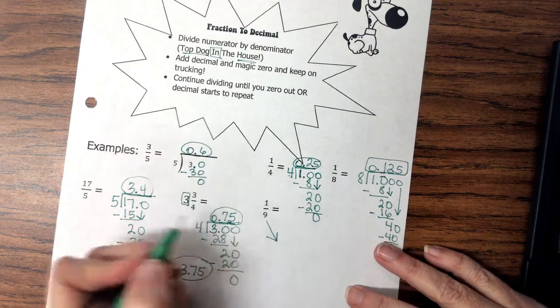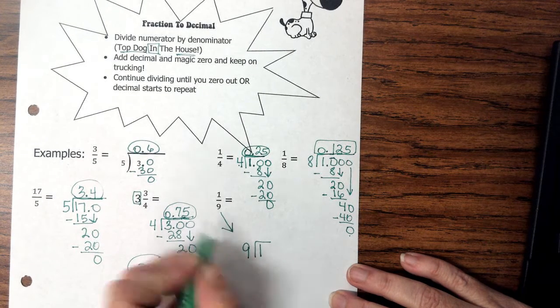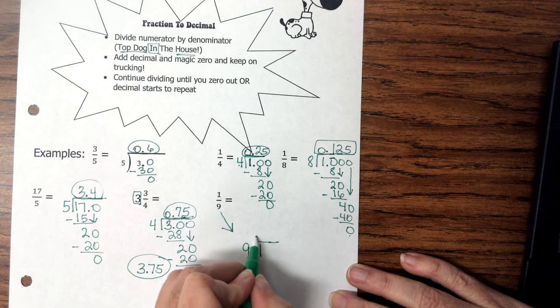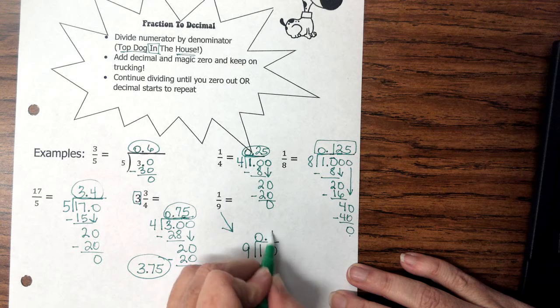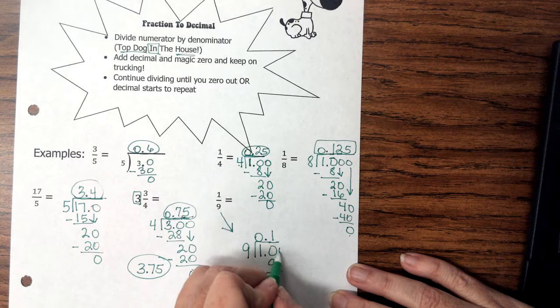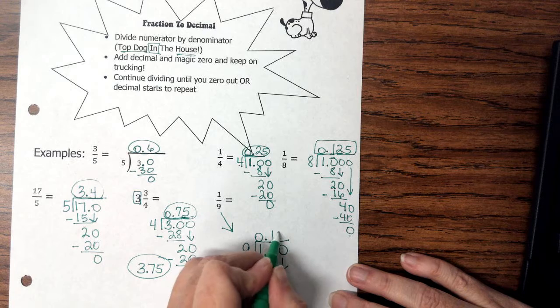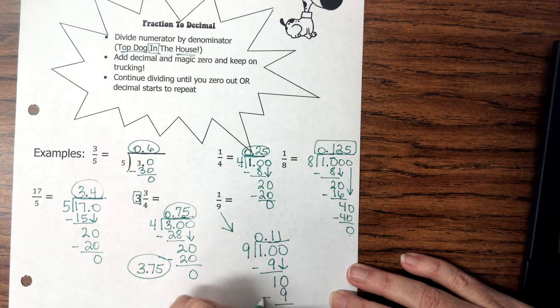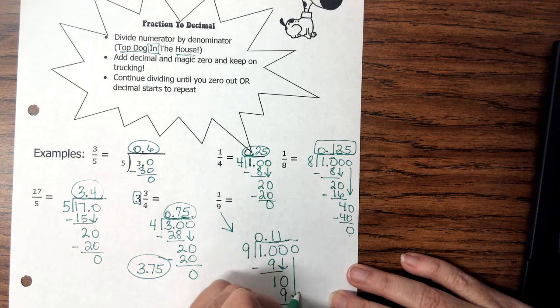Okay? Now let's look at 1/9. I'm going to put 1/9 right here. Alright, so 1 divided by 9. 9 goes into 1. No, it doesn't. So decimal, 0. 9 goes into 10 one time. I subtract. I get 1. I add another 0. I get 10. 9 goes into 10 one time. And I get 1. You'll start to realize, as I keep adding zeros, it keeps being 10 every single time.